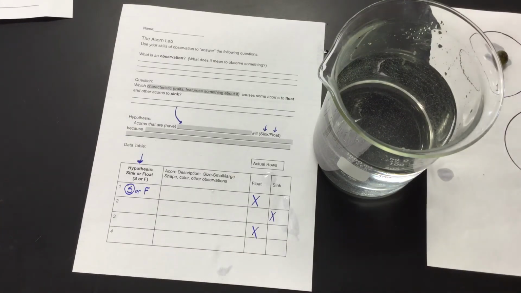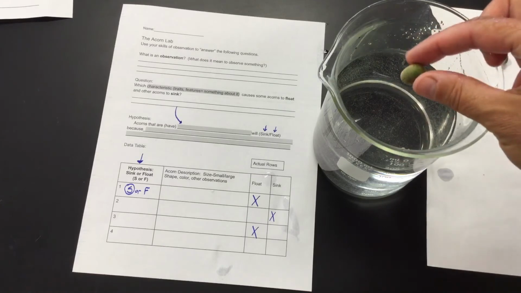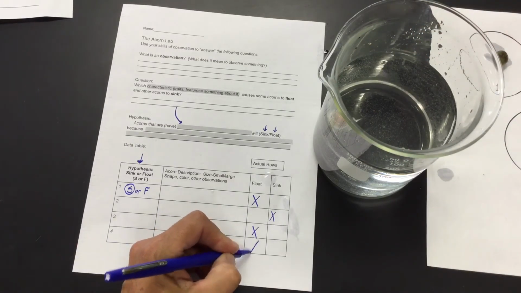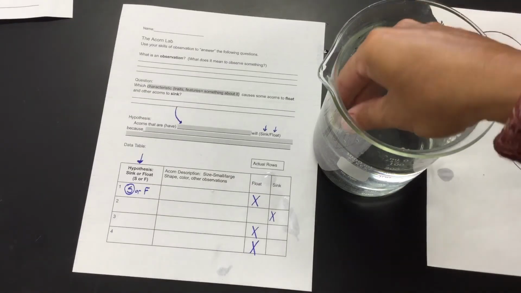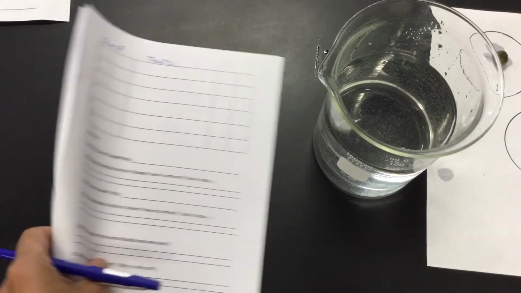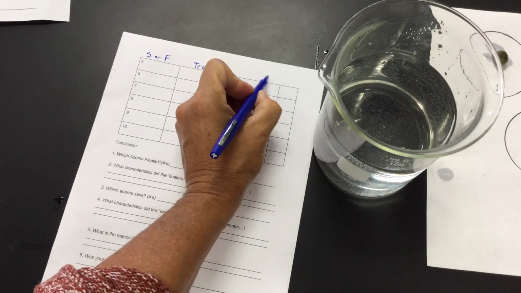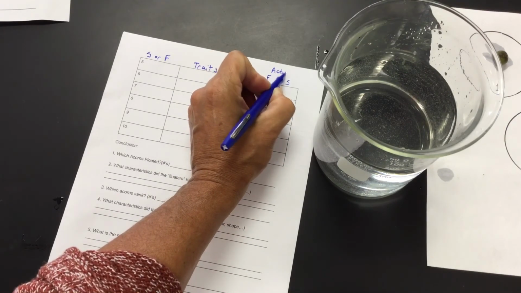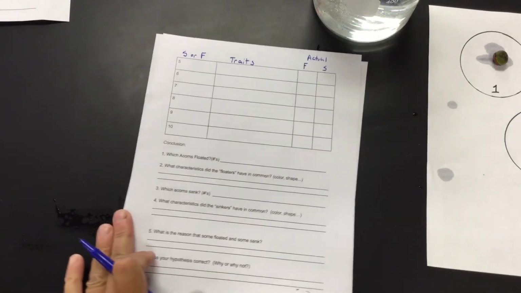Number 4, green one, no cap. He's a floater as well. So number 4, put an X in that float column. I'm going to keep going. And on the back or the next page on your Google Classroom, this was either float or sink. This was my actual data. You guys are just continuing that chart. Mine's a real copy, so it got kind of cut off there.